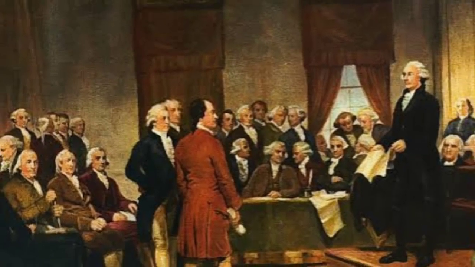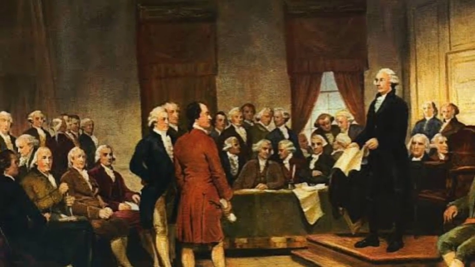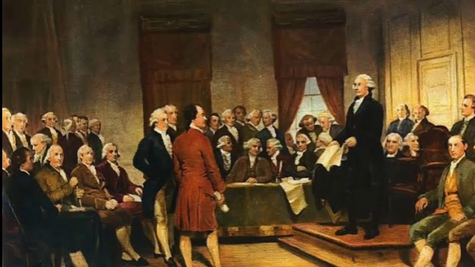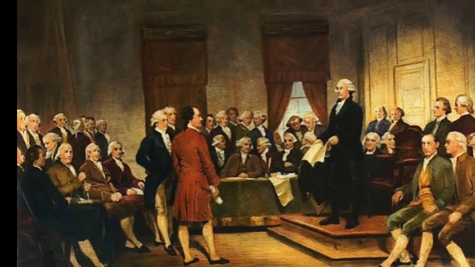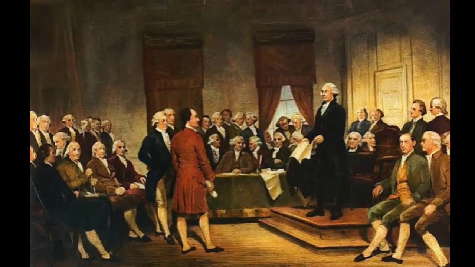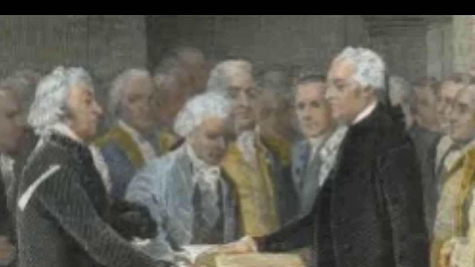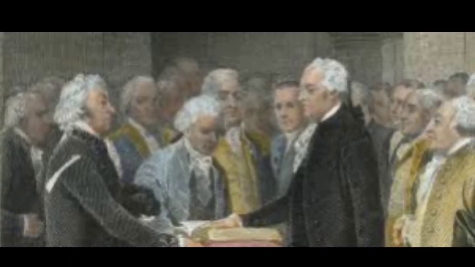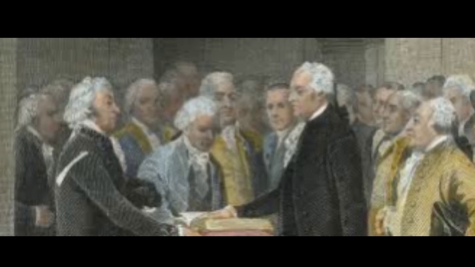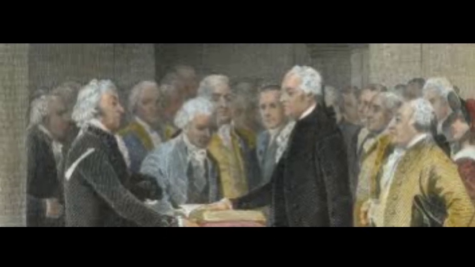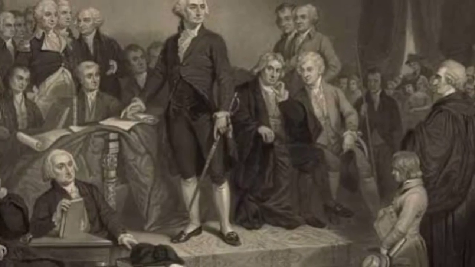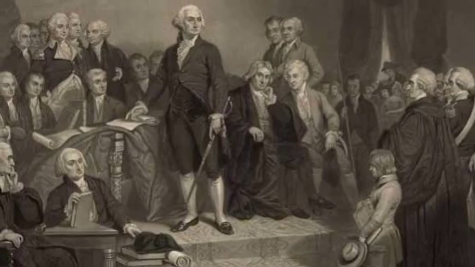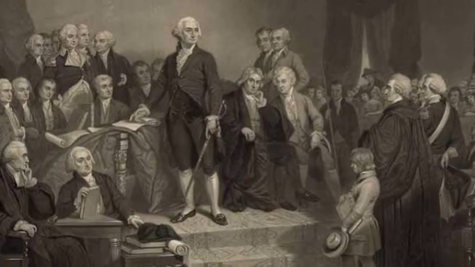Election and inauguration. Washington was unanimously elected as the first president of the United States by the Electoral College in 1789. He took the oath of office on April 30th, 1789, at Federal Hall in New York City, the nation's first capital. His presidency marked the beginning of the new government under the Constitution, replacing the Articles of Confederation.